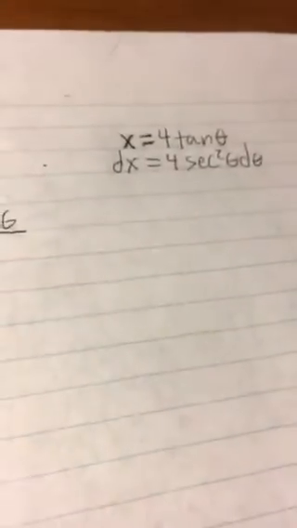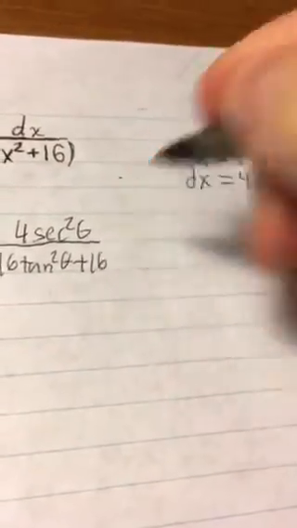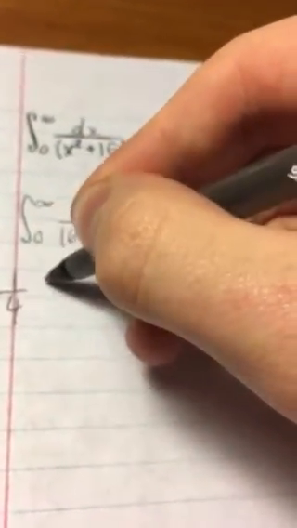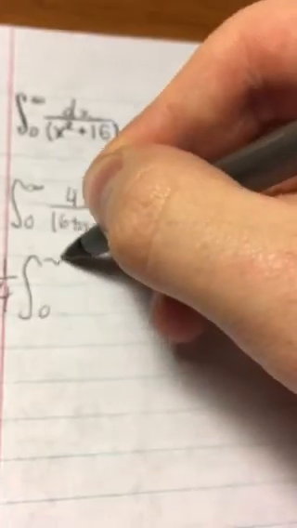From 0 to infinity, we have 4 secant squared theta over 4 squared, which is 16, tan squared theta plus 16. I'm going to pull the 16 and the 4 out, so we end up with 4 over 16 on the outside. That's the same as 1/4, so it's 1 over 4, from 0 to infinity.